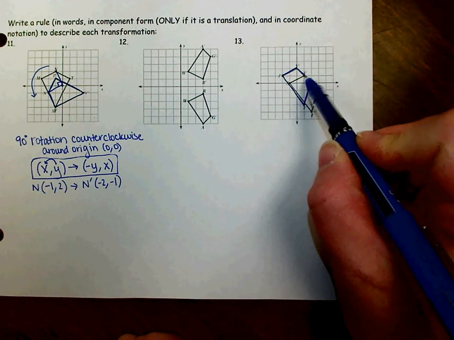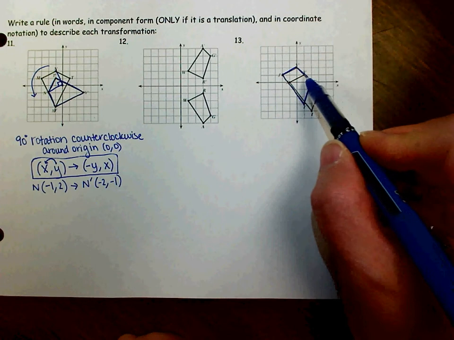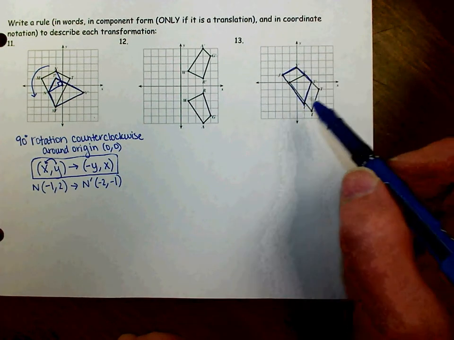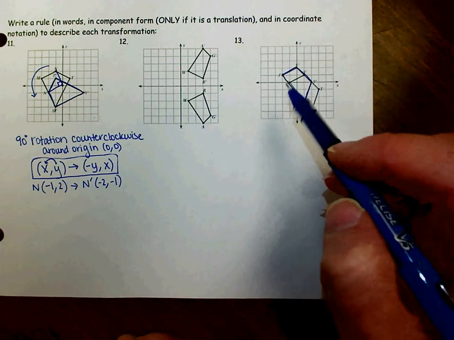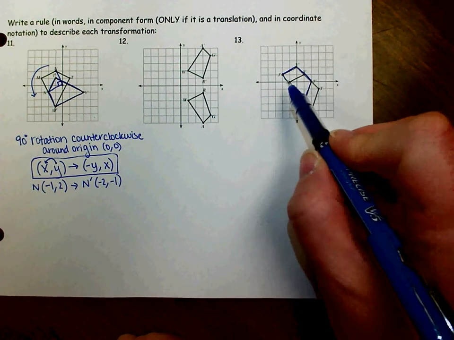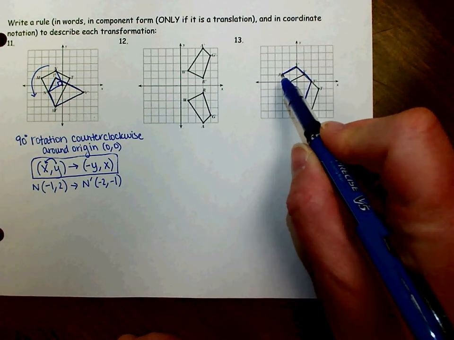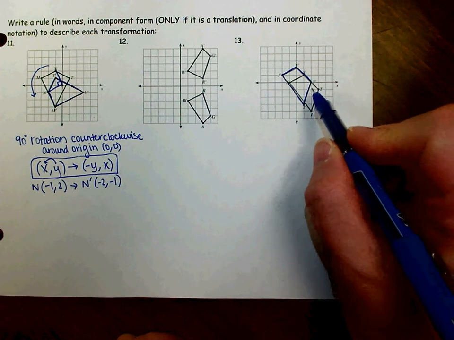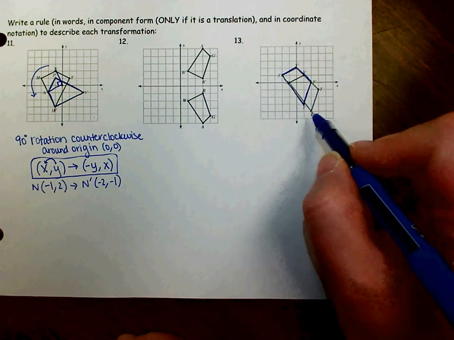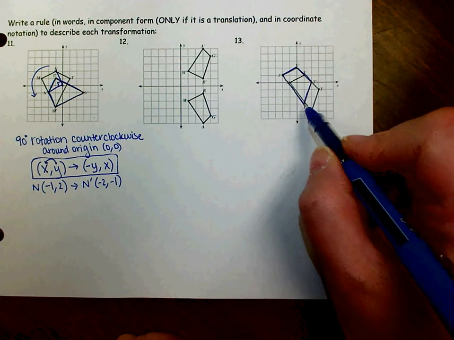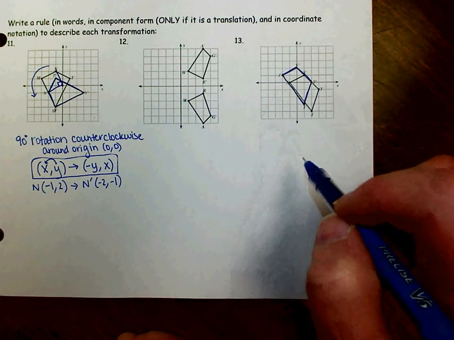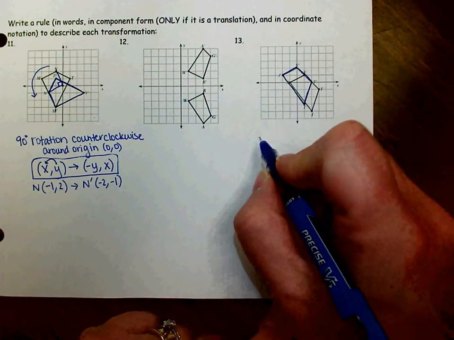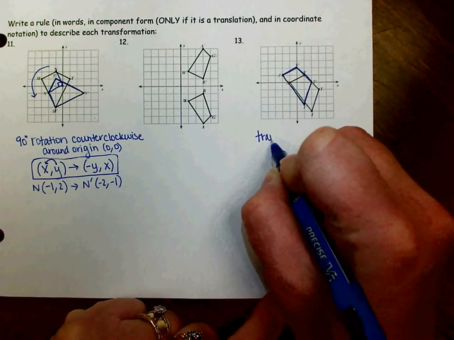So if I look at V, to get to V prime, I would go to the left one and up one. So I'm going to see, does that hold true for the other 3 points of the quadrilateral? So J, if I go left one and up one, yes, I end up at J prime. Let's look at T. T to T prime, left one, up one. I to I prime, left one, up one. And so since that slide, that translation occurred on all 4 points, I'm confident that I do have a translation.